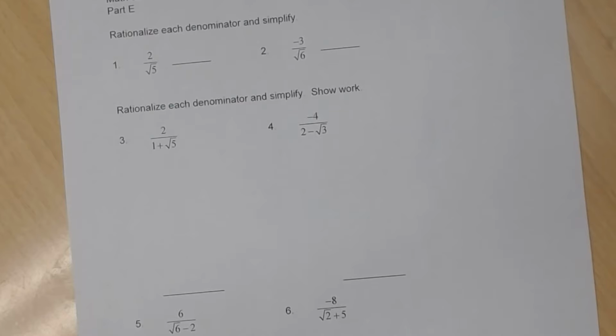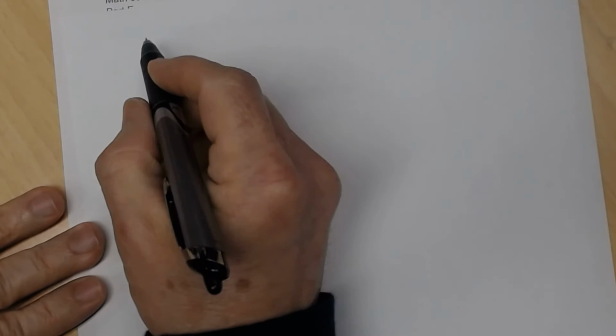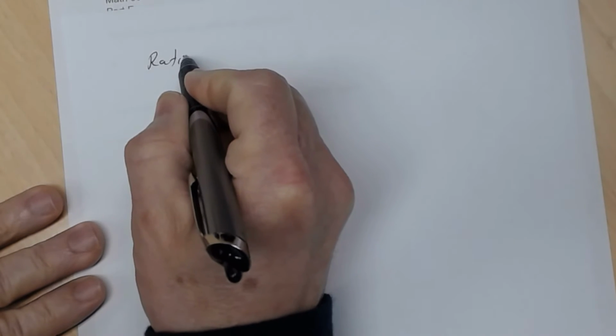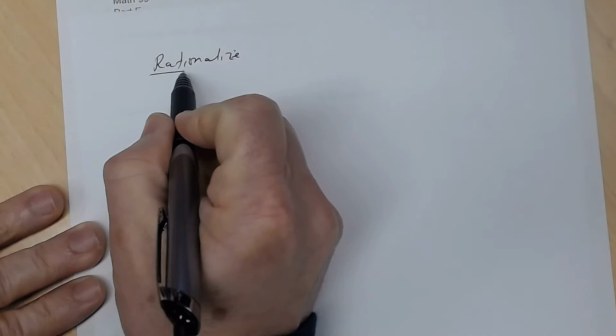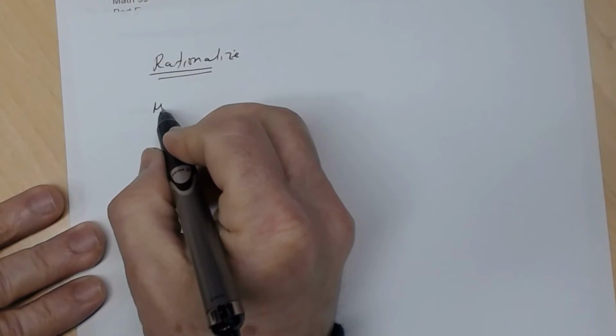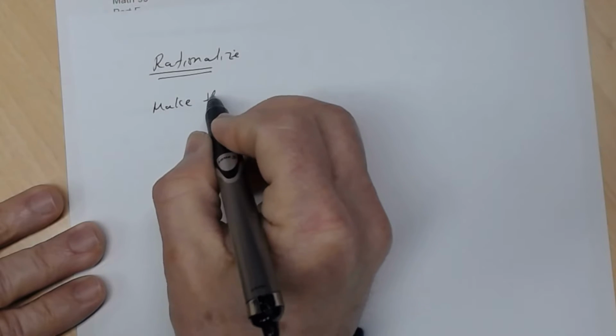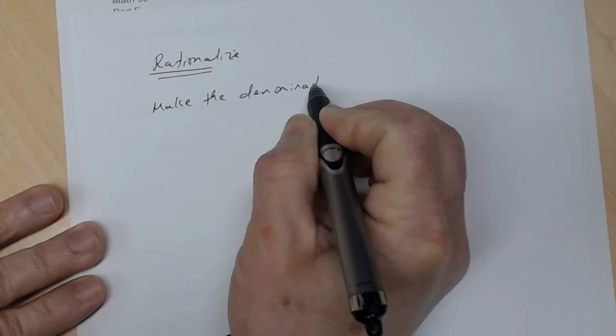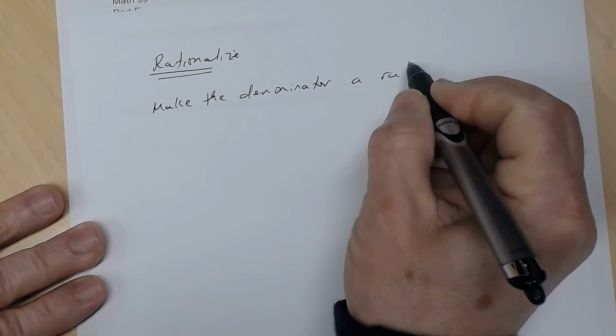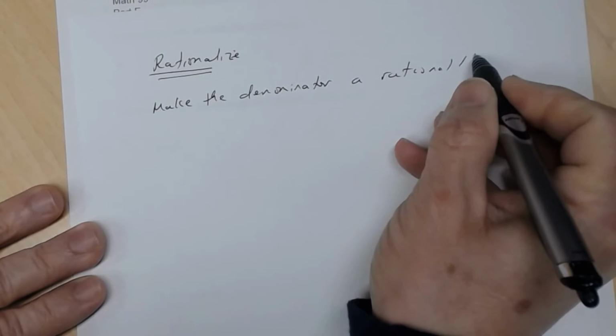Now remember, when we're asked to rationalize the denominator, the word rationalize is the word rational. So basically, what you want to do is make the denominator a rational number. That's what you're trying to do. Make the denominator a rational number.